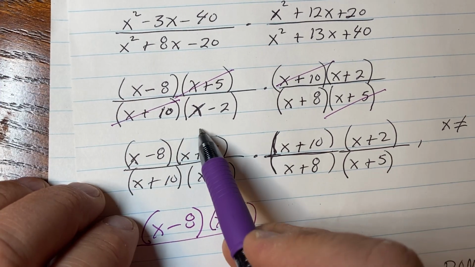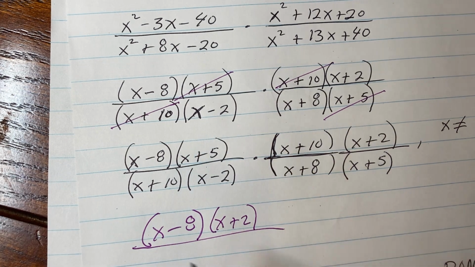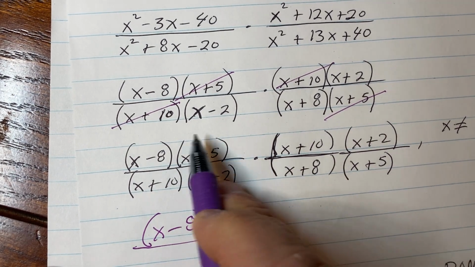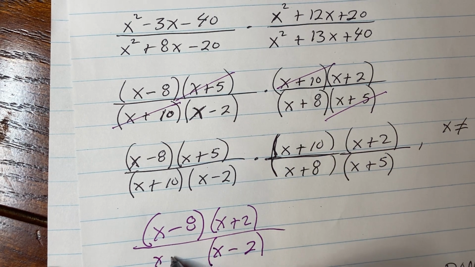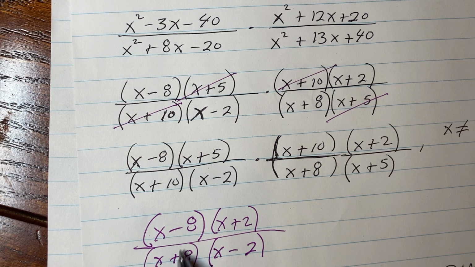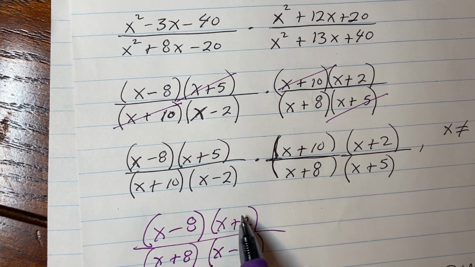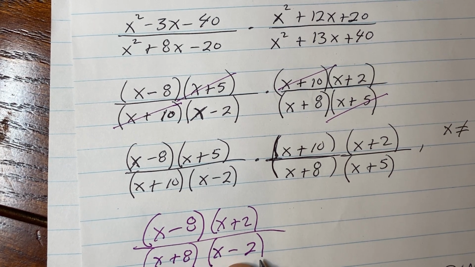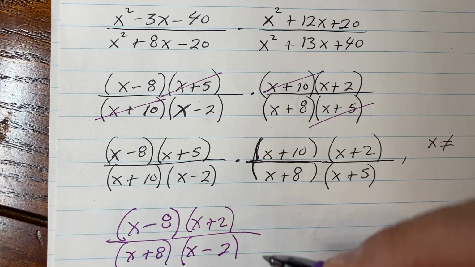On the bottom, we have an X minus 2 and an X plus 8. These are not the exact same thing. Now, if you wanted, you could put an X minus 2 here, and on this side, put an X plus 8. Remember, the order in which you multiply does not matter. Same thing for addition. Okay, that part's done.